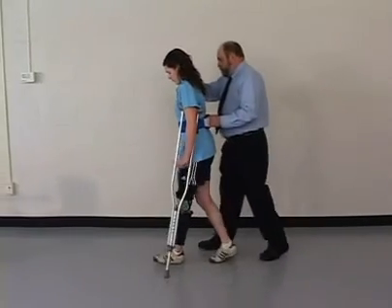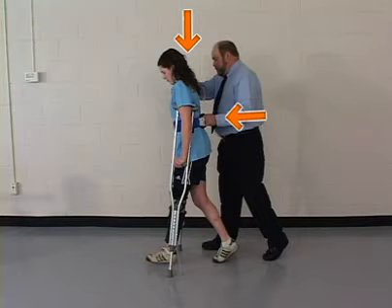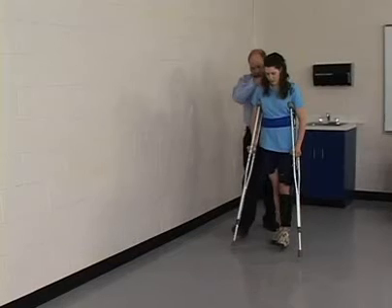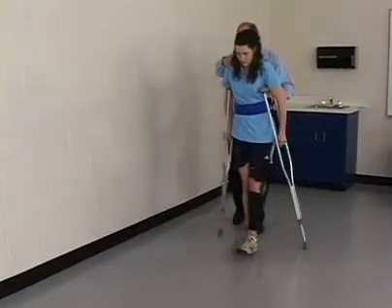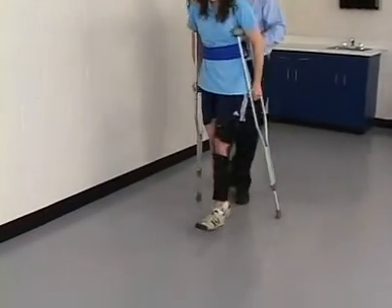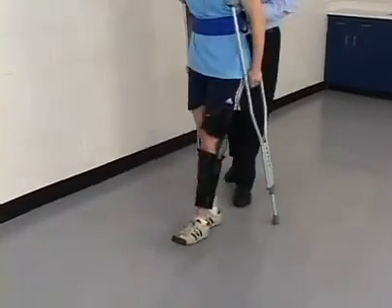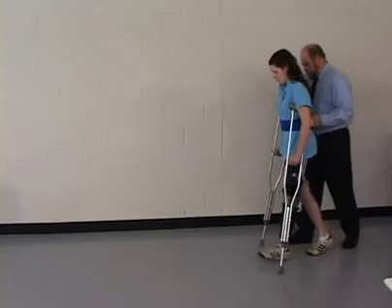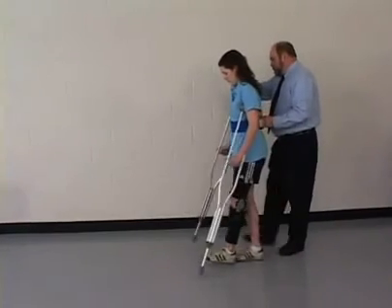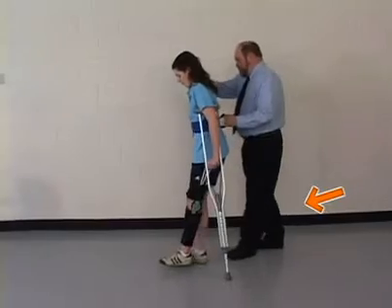The therapist holds the gait belt and the patient's shoulder. To ambulate, both crutches and the involved lower extremity are advanced simultaneously and the same amount. Meanwhile, the therapist moves his right or outside foot forward either at the same time or immediately after the crutches are advanced.